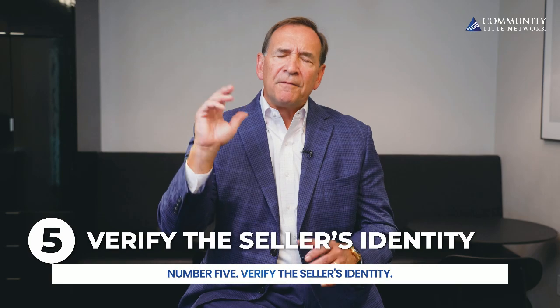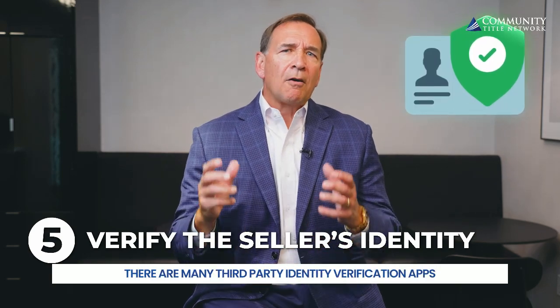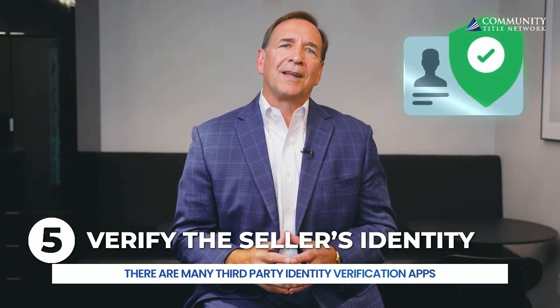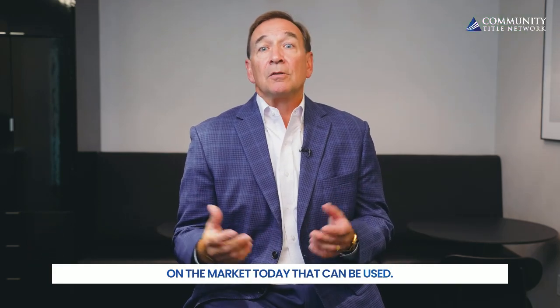Number 5, verify the seller's identity. There are many third-party identity verification apps on the market today that can be used. Run the seller name and email through a verification program.